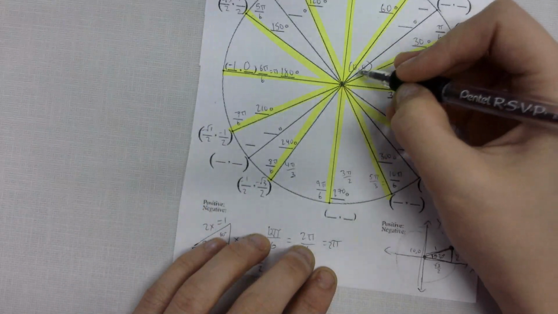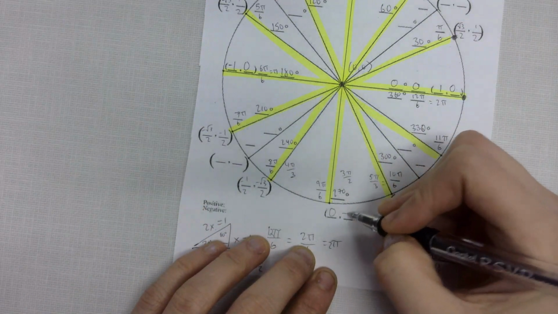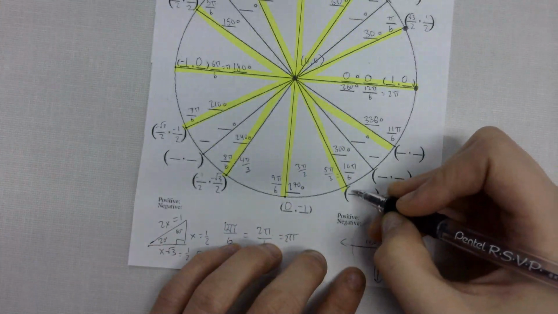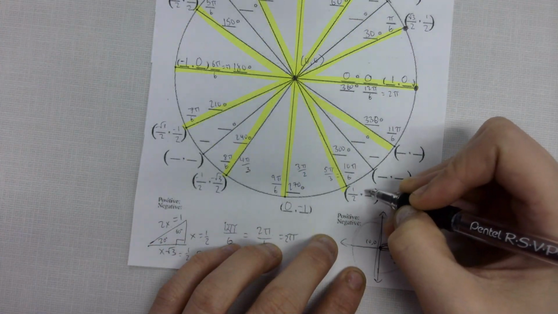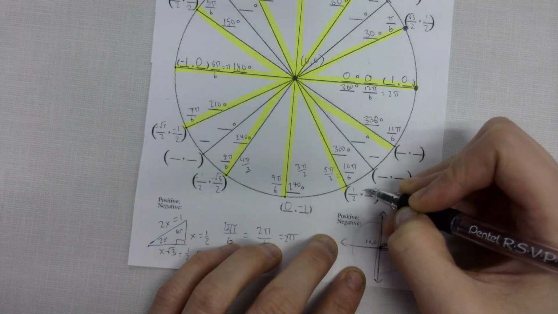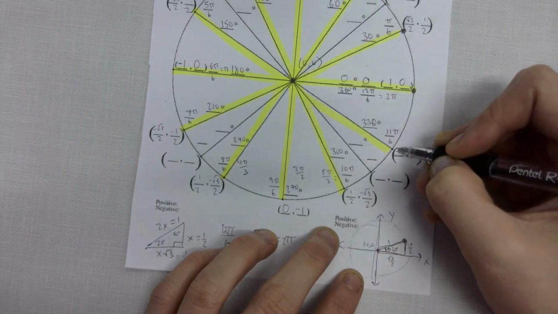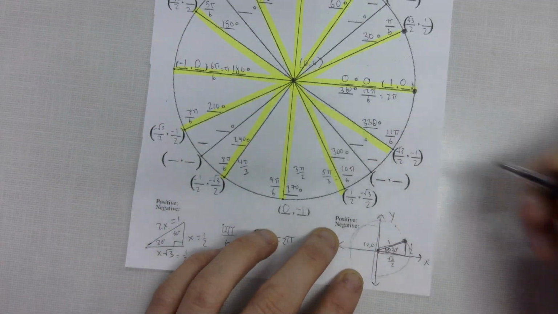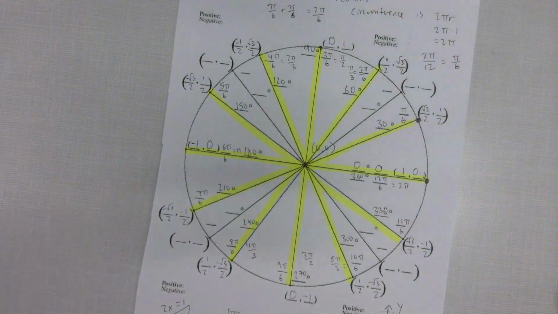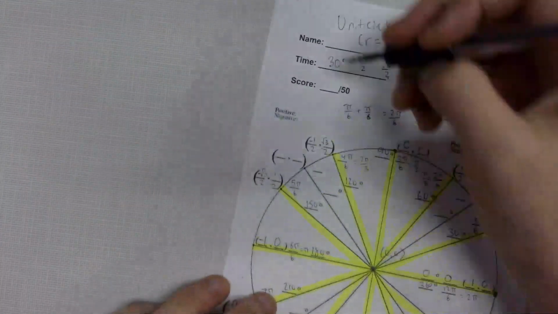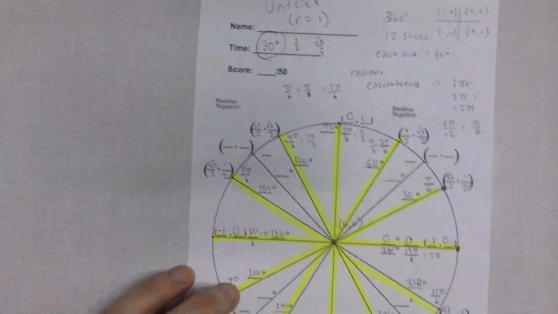This one, if this is 0, 0 right here, then this is 0, negative 1. Then here we have 1/2, and then negative root 3 over 2, root 3 over 2, and negative 1/2. So we have the coordinates, the radians, and the degrees for everything for our 30-degree slices, right?